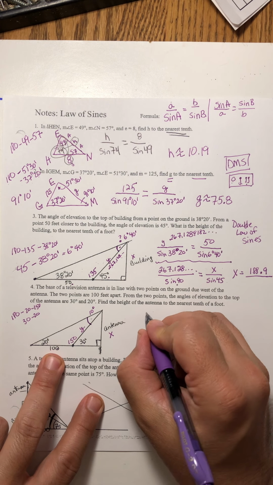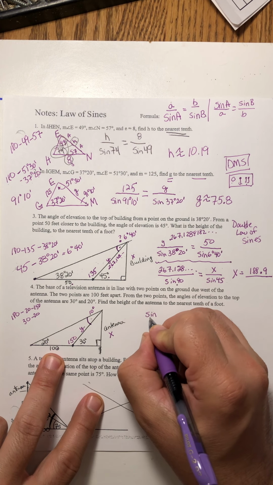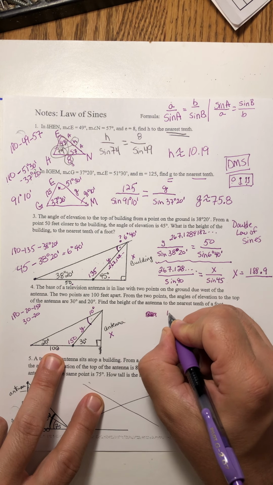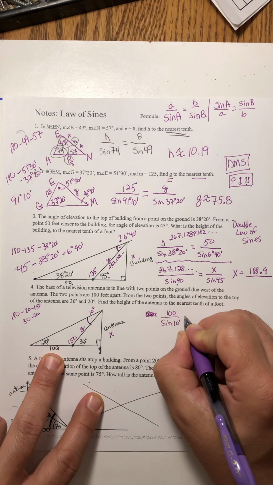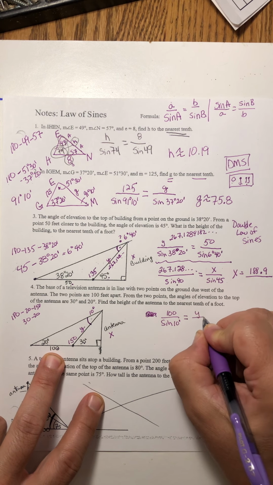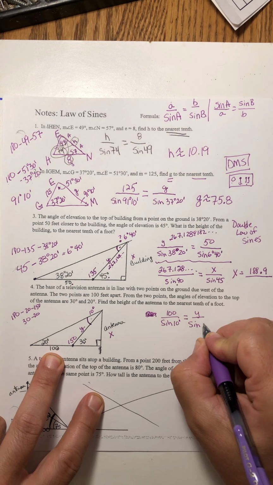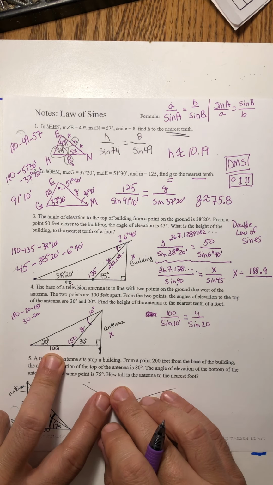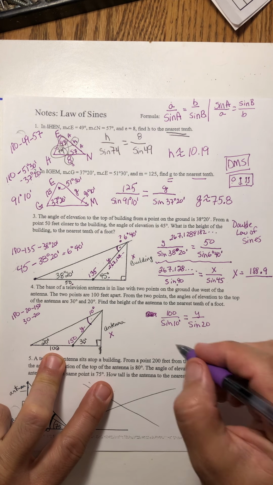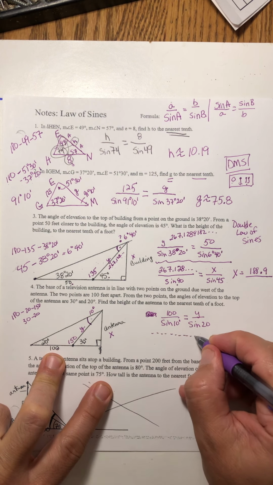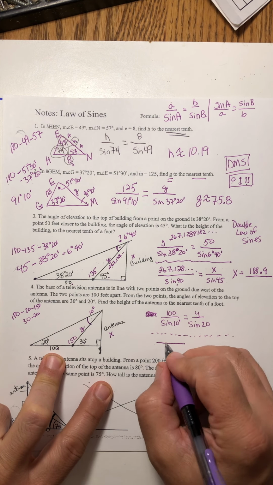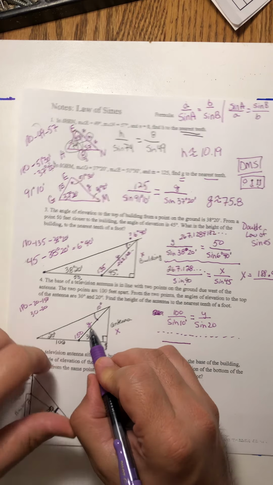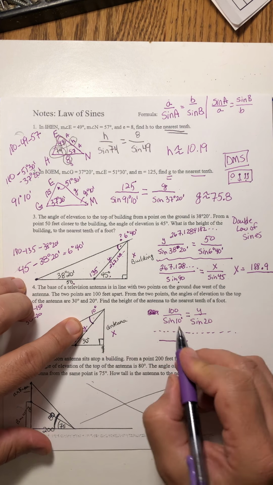Okay, so here we go. Sine, 100 over the sine of 10 degrees is equal to y over the sine of 20. And then once we get that answer, it's whatever that answer is over sine of 90.